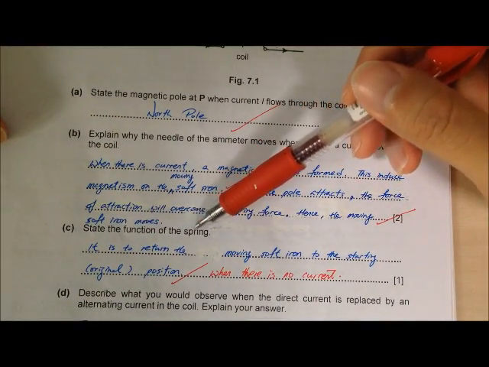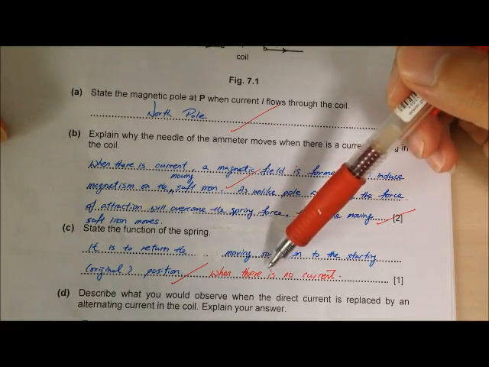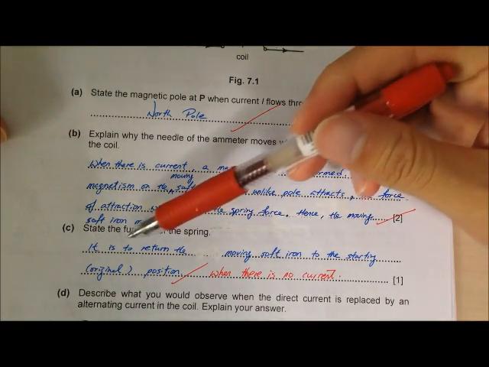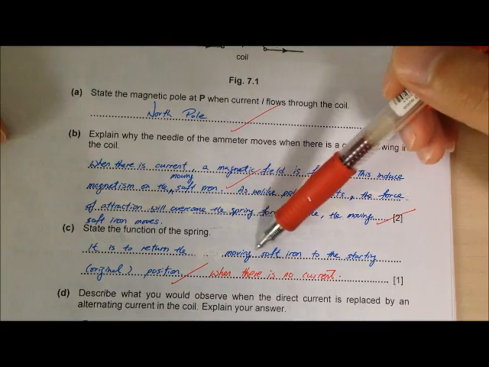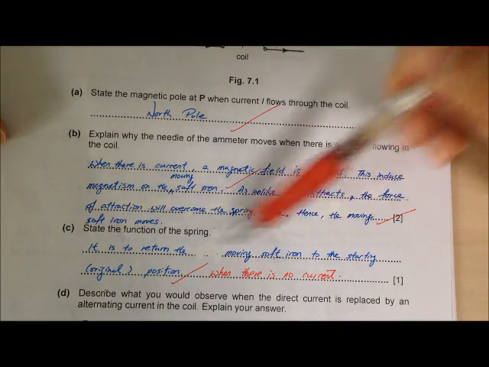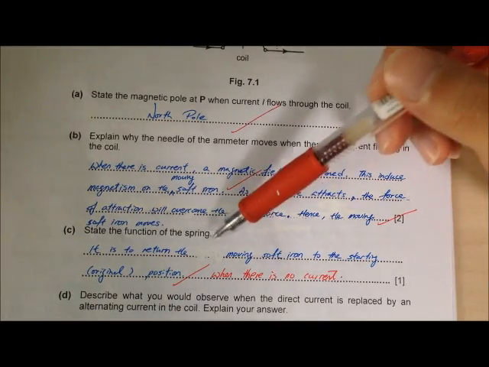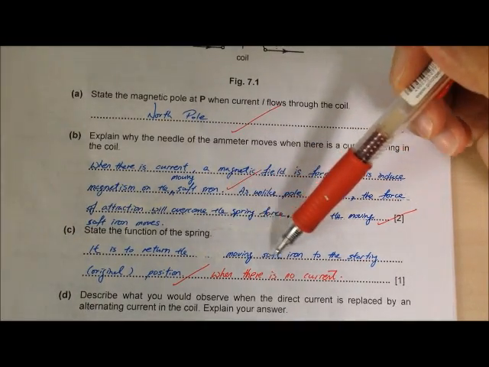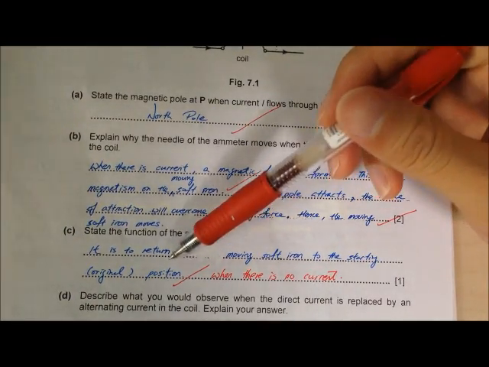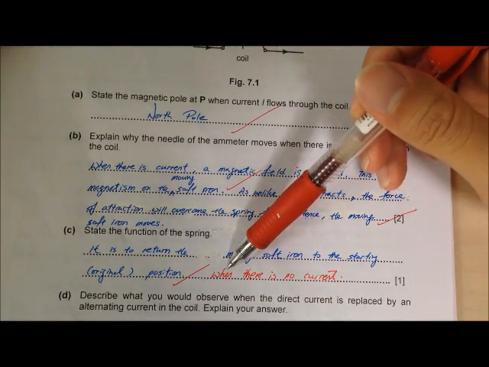State the function of the spring. As you can see, I also missed out a very key point, because I only said that the spring is to return the moving soft iron to the starting or original position. Now the key thing is, when will it return the soft iron to its original position? So remember to indicate when.